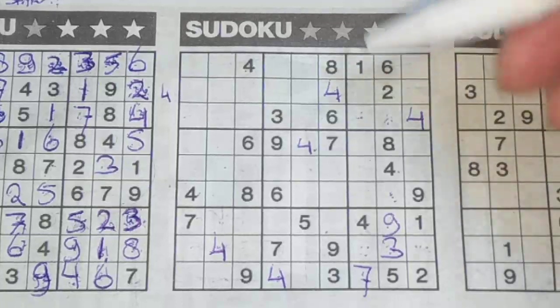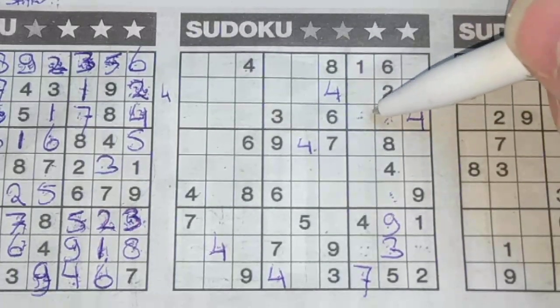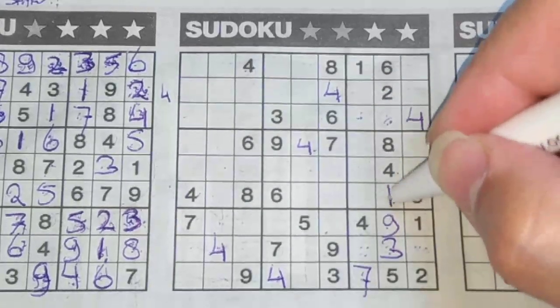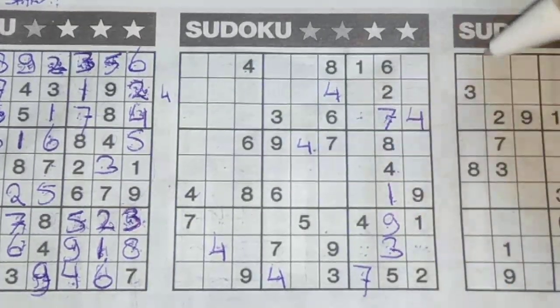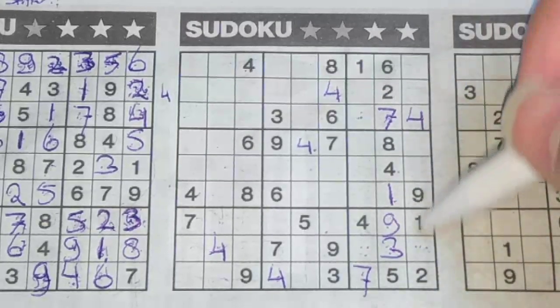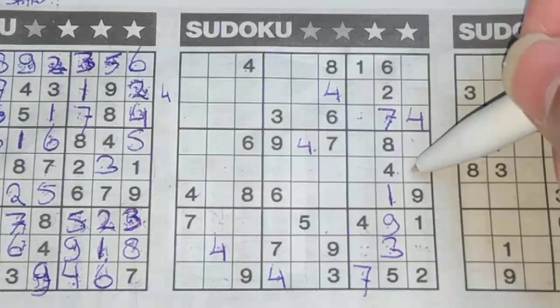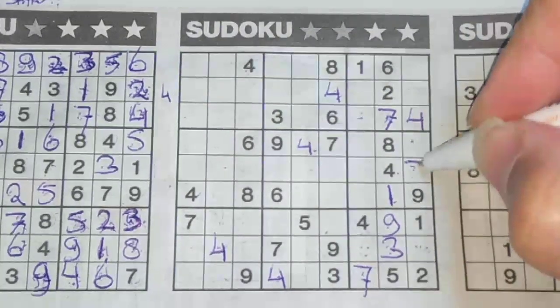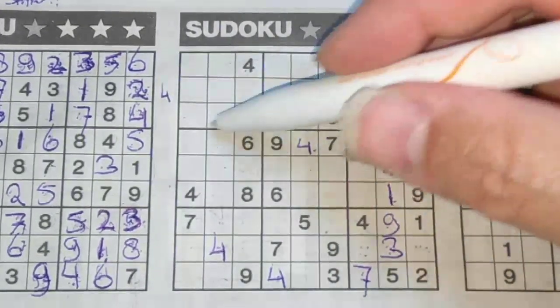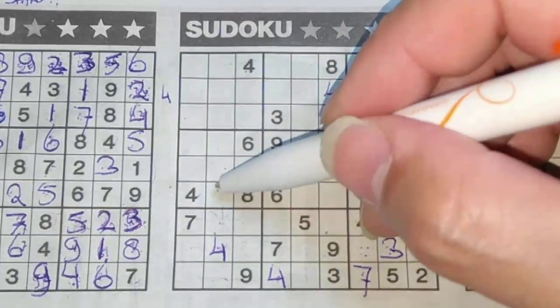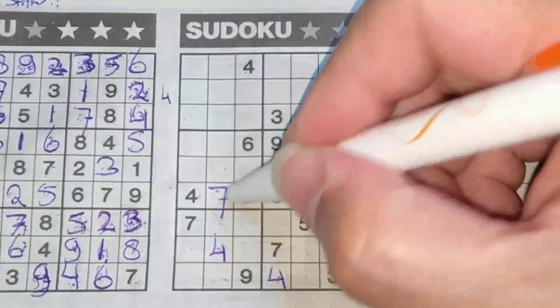Yes, because we have a 1 here, so no 1 in this box. 1 place left for the 1 should be here, and the 7 goes there. 7 in this column, 7 in the column next. So in the last column, the only 2 places for the 7 should be here or there. But I see here a 7. No 7 there, 7 should be here. 7 in this row, 7 in the middle row, so in the row below, the only place for the 7 should be here.